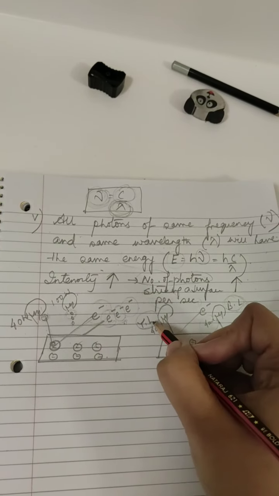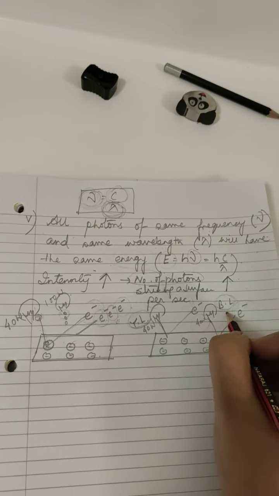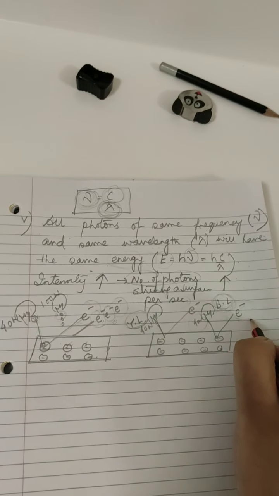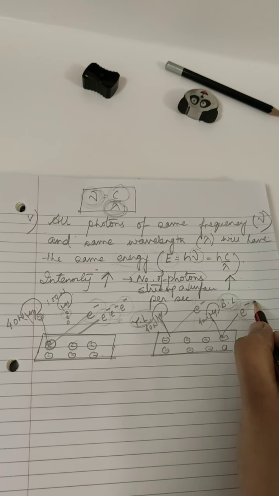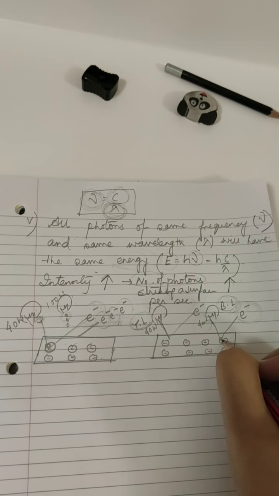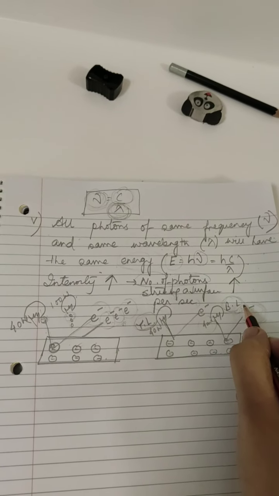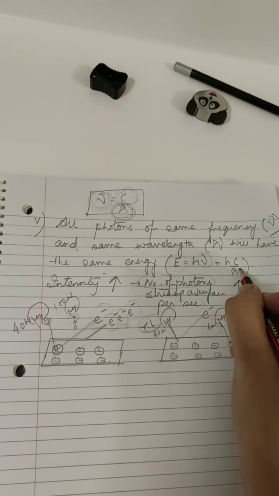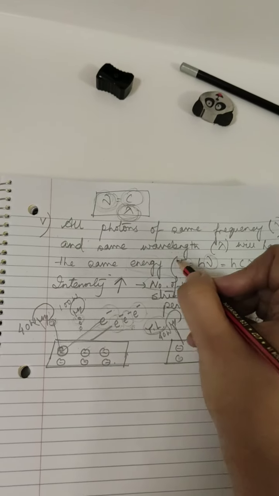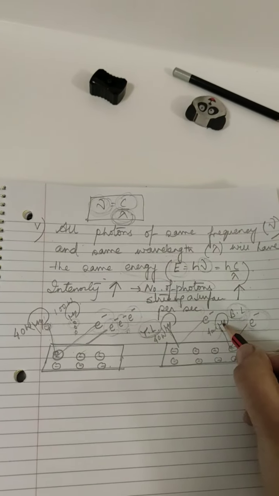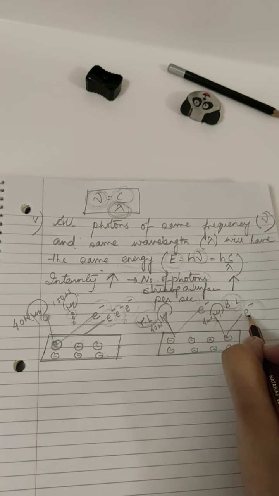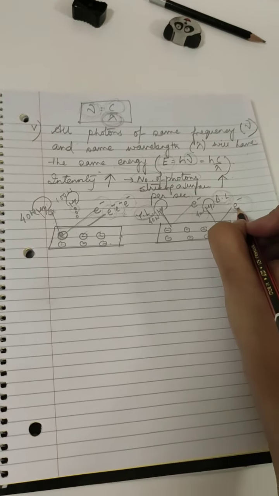Here it is yellow light, here it is blue light. Though their intensity is the same, here the electron is coming out with a greater amount of energy because the energy of the incident photon has changed. The energy of the incident photon is now greater for blue light. For blue light, wavelength is less than yellow, so frequency is more, so energy is more. So the energy of the photon is more, and the kinetic energy with which the electrons will be emitted will be more. Okay.